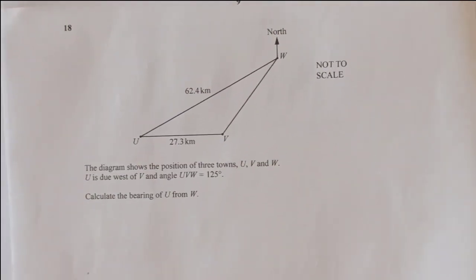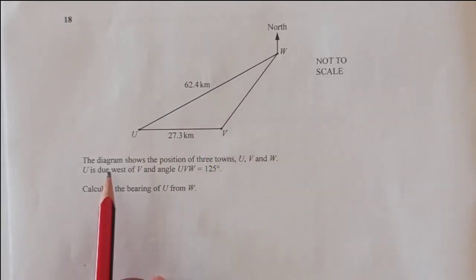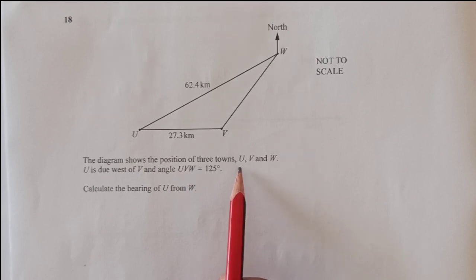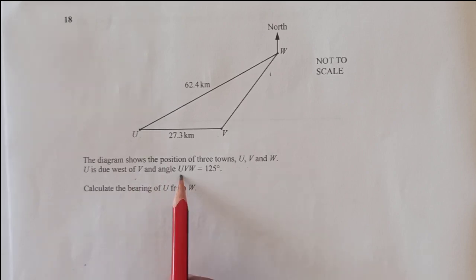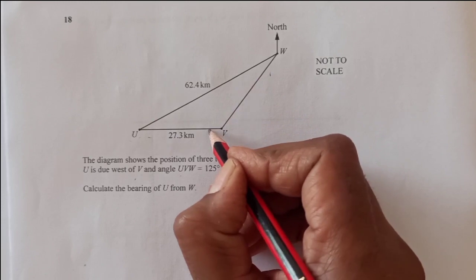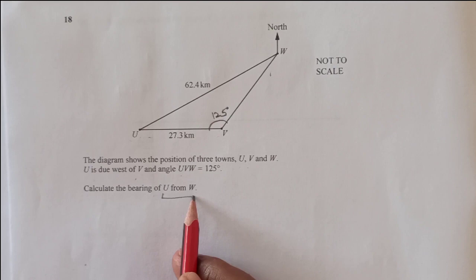Let's move to the next one, number 18. We have a question from bearing. Here is the diagram UVW. The diagram shows the position of 3 towns U, V, W. Here U is due west of W, and angle UVW, this angle, is 125. Calculate the bearing of U from W.